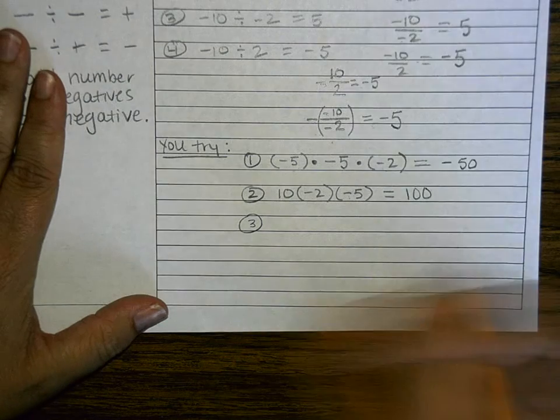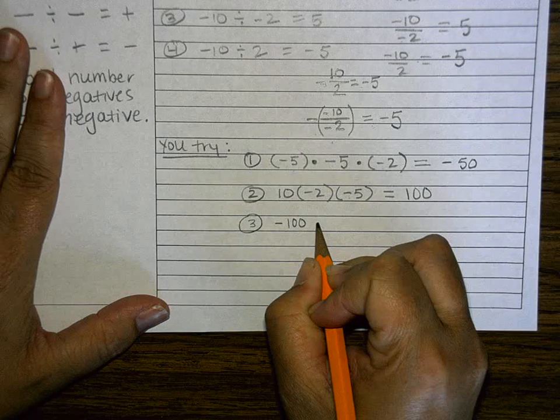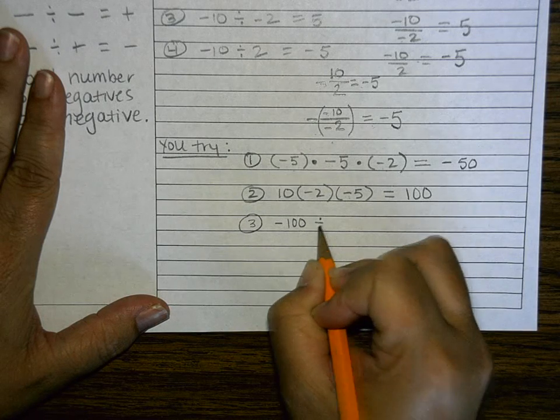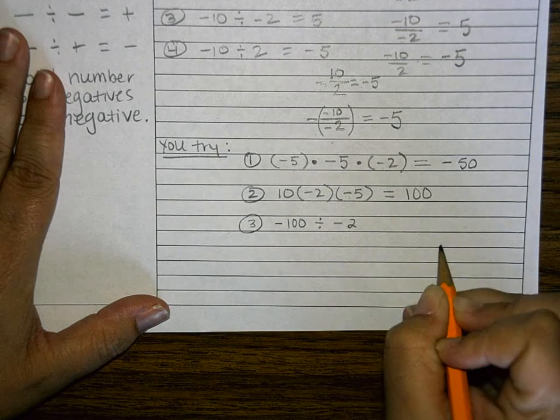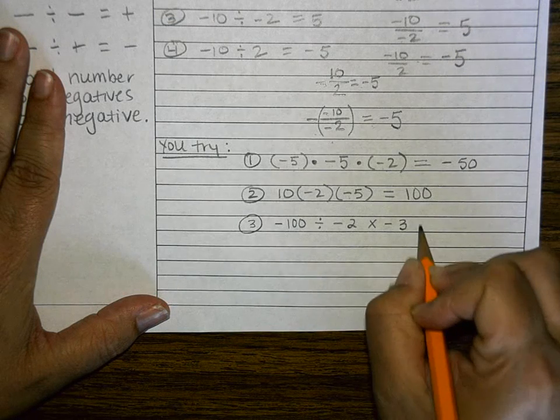Let's do a division. Let's do negative 100 divided by negative 2 multiplied by negative 3. You need to know your order of operations here.